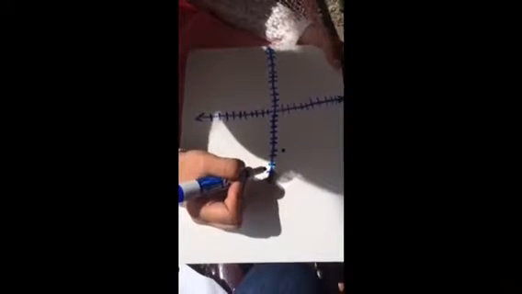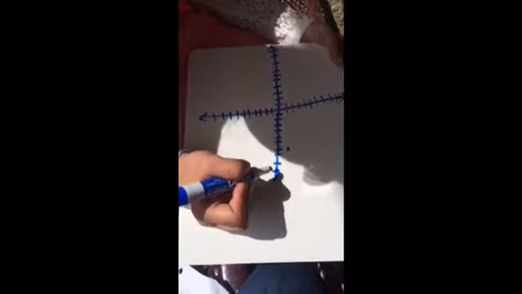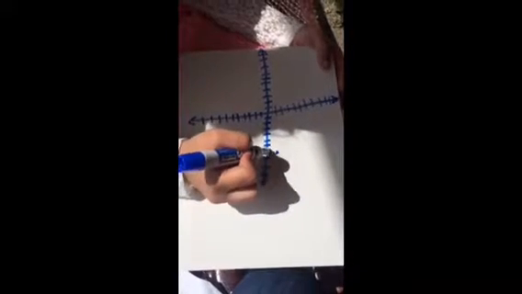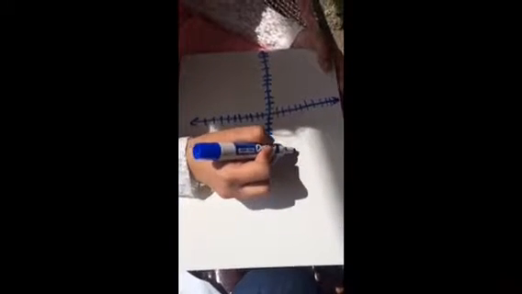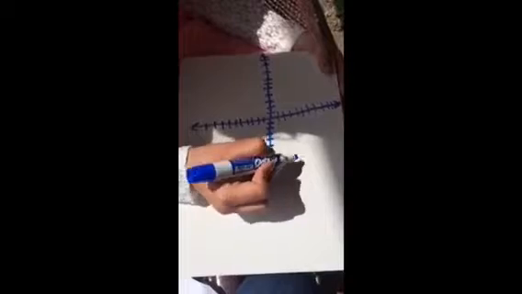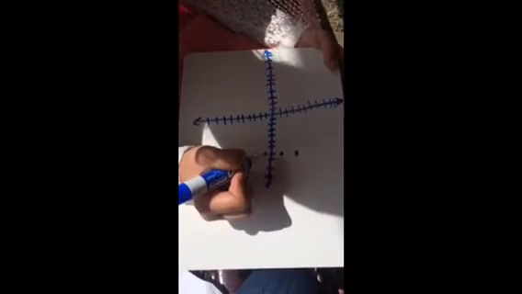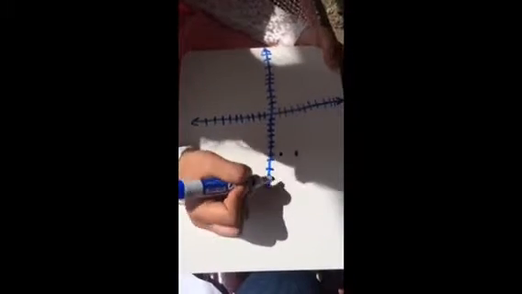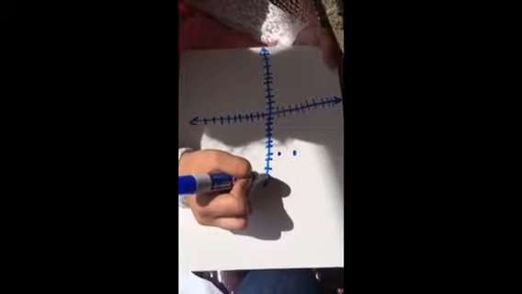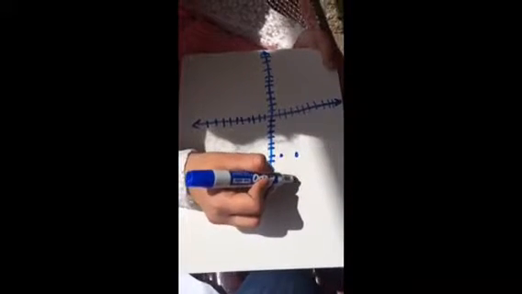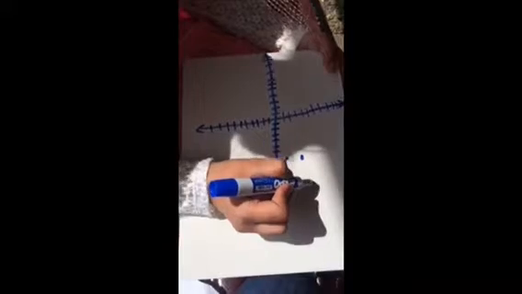And then the next one is 7, 3. So you're just going to go right here and go up 2 more. And then the next one is 10, 4. So right here, and then 1, 2, 3, and then 4.